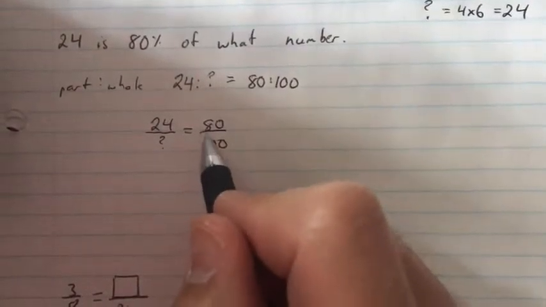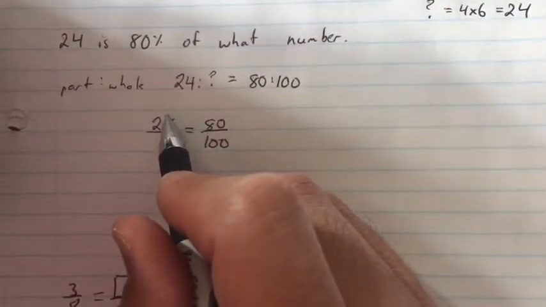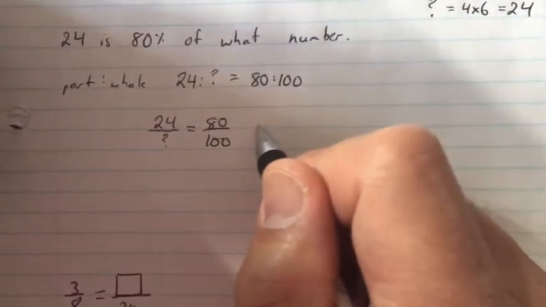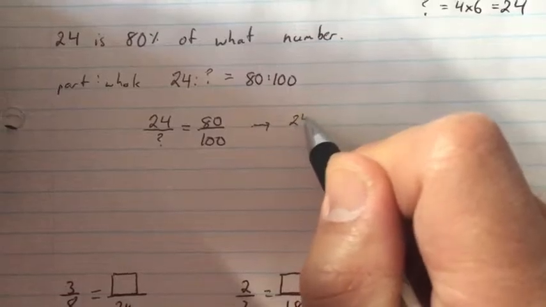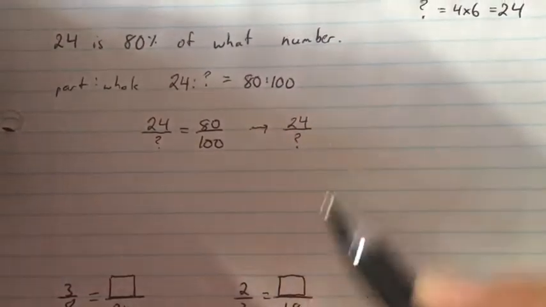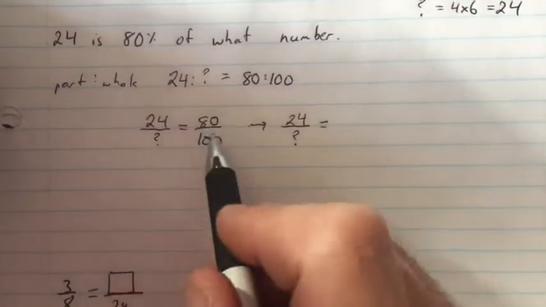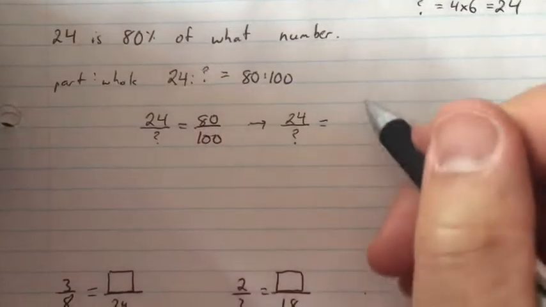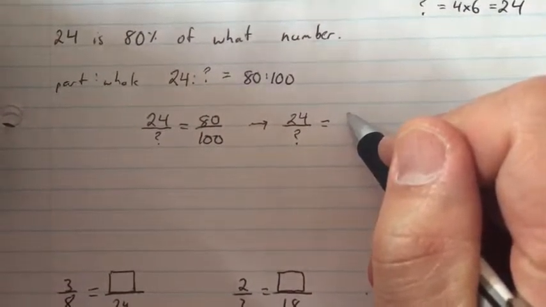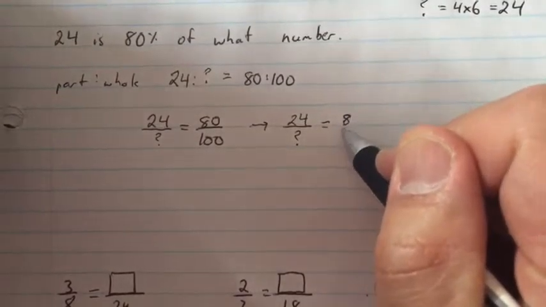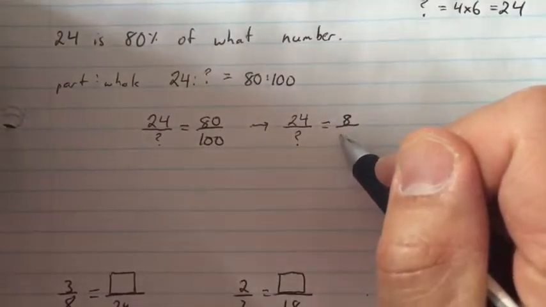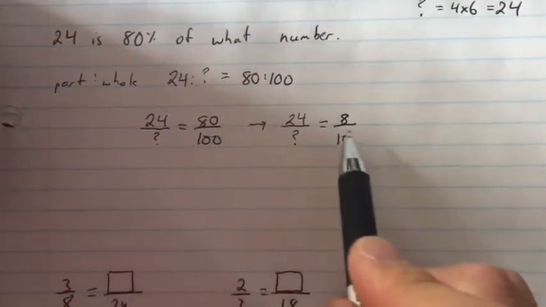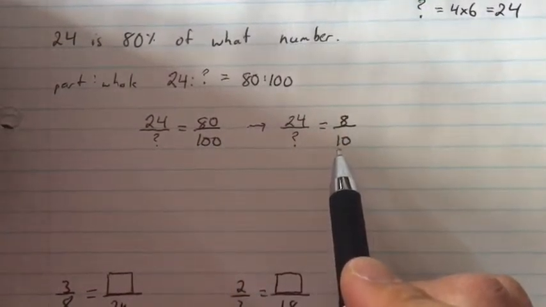Now, can we get from 24 right to 80? Well, that might be difficult. So I'm going to rewrite it again so that I have 24 over this unknown question mark. But I'm going to change this 80 over 100 to something a little bit better. So here, if I divide 80 by 10, and I also divide 100 by 10, could you convince yourself that 80 over 100 is the same thing as 8 over 10?